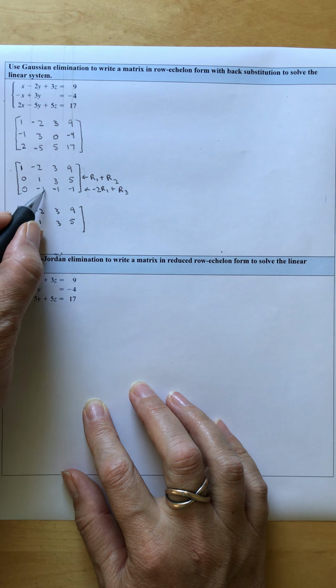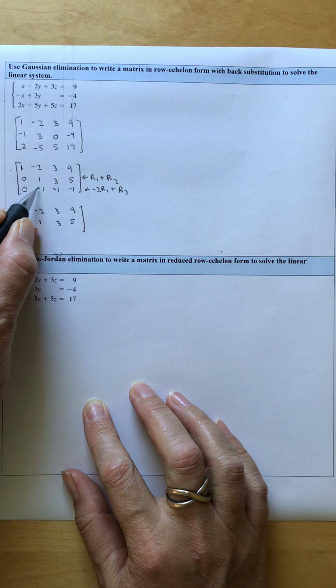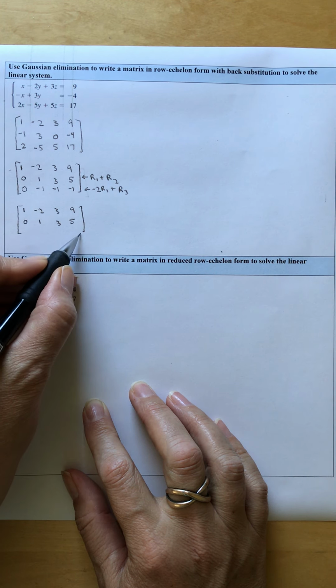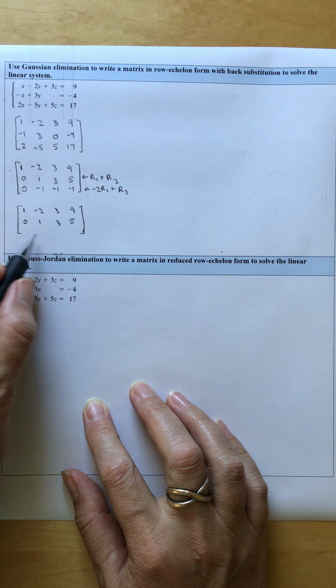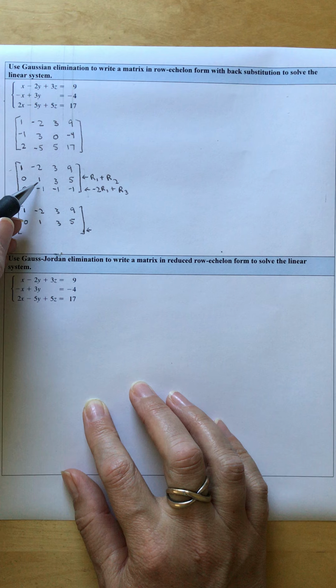And now what I want is for this term to become a 0, or this element of the array or matrix to become a 0. So I'm going to replace the third row by whatever it takes. I have to use the third row, but I can use either the second or the first row. Actually, I really want to use the second row because I don't want this to change.